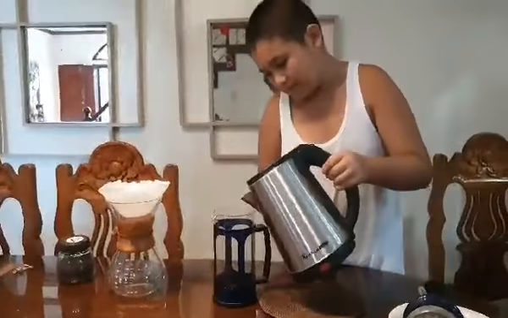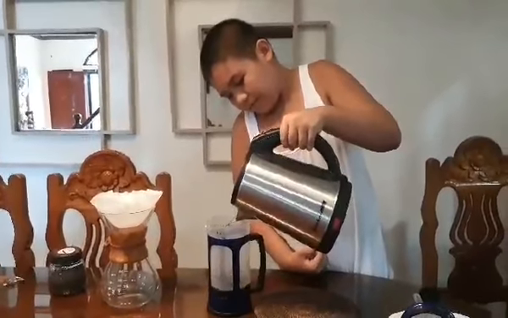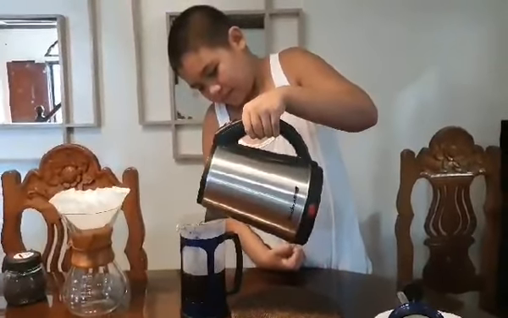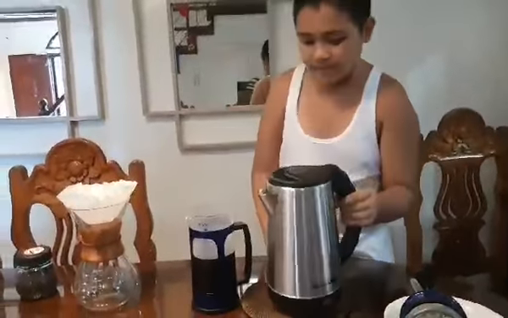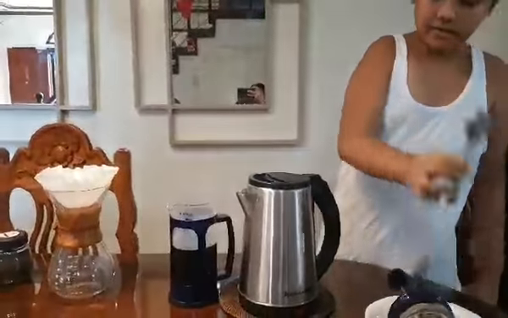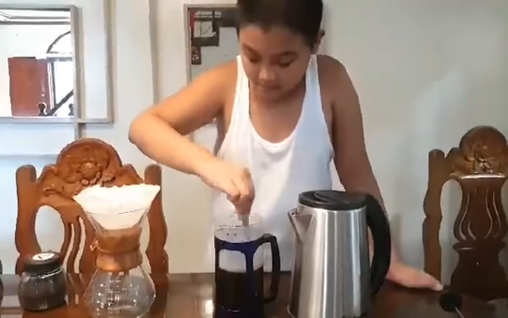Pour on the hot water in the container and mix it with coffee. I used spoon in mixing.